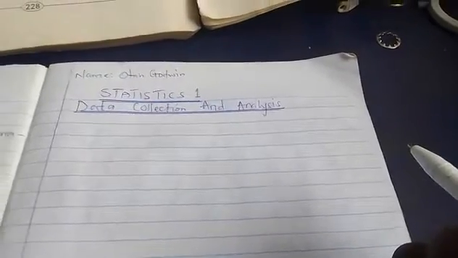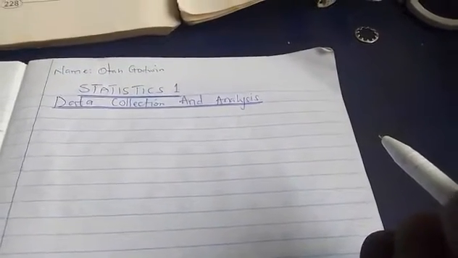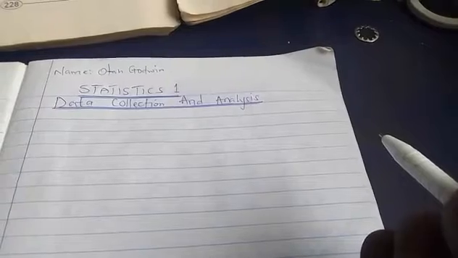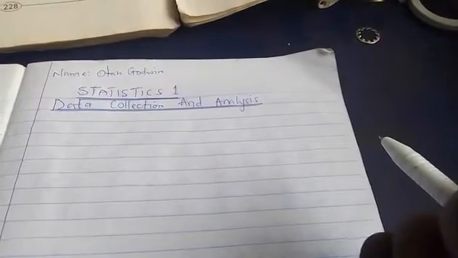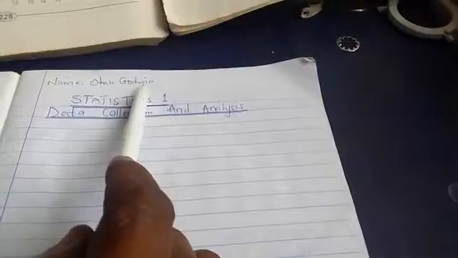This very one we are going to be doing is Statistics 1, and we're going to be dealing with data collection and analysis. My name is Godwin Otto Godwin.